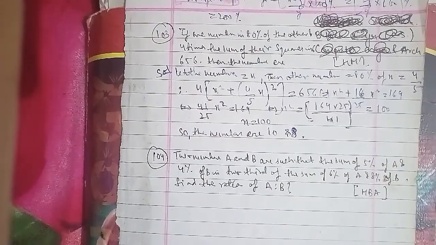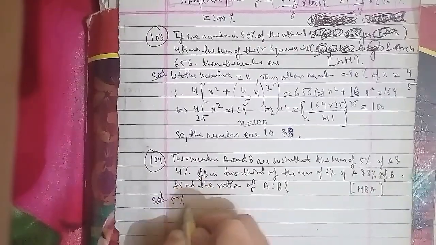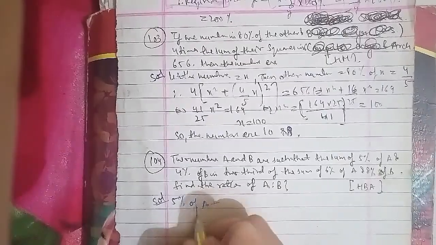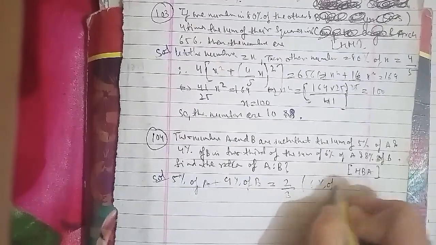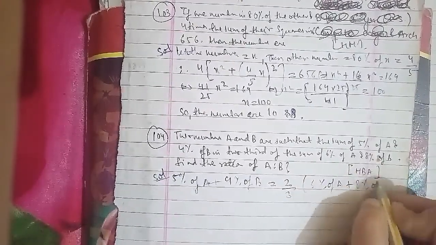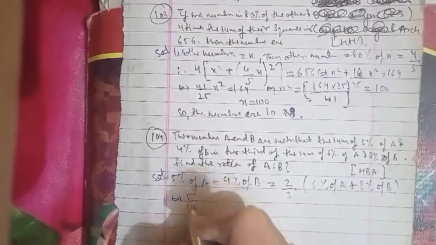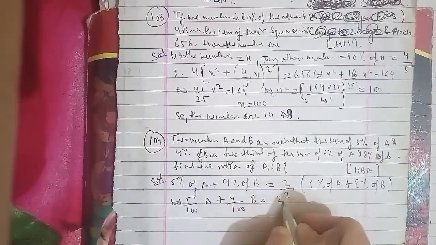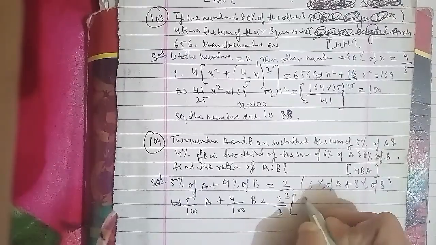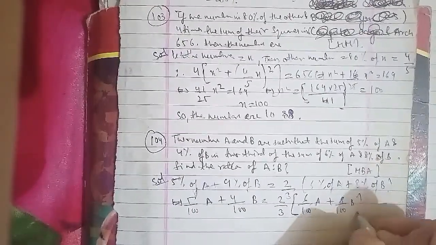So in the same way, we'll go ahead and find the answer. 5% of a plus 4% of b equals 2/3 of 6% of a plus 8% of b, which is 5/100 a plus 4/100 b equals 2/3 of 6/100 a plus 8/100 b.